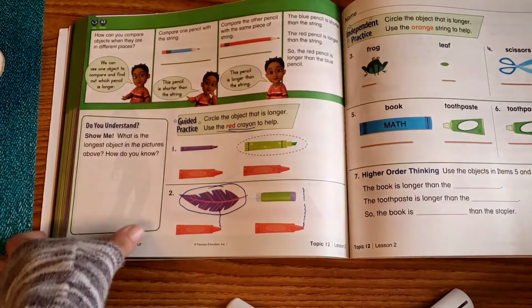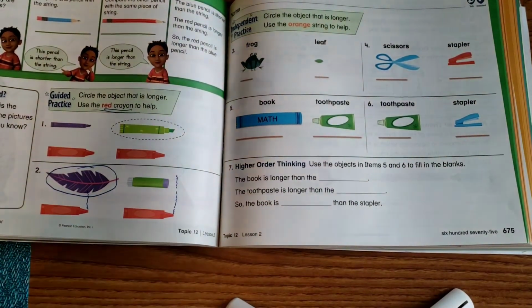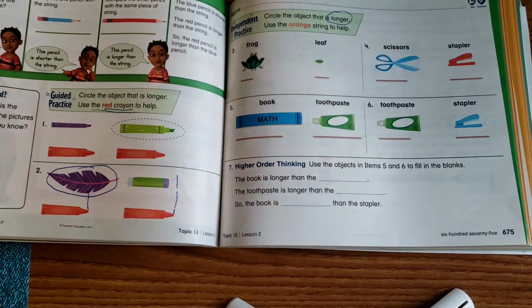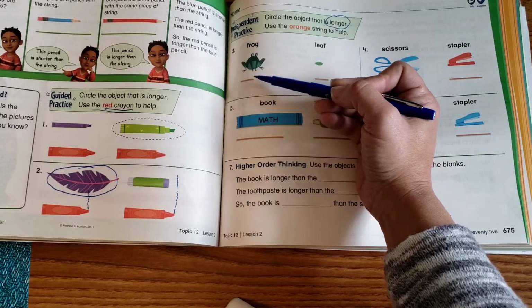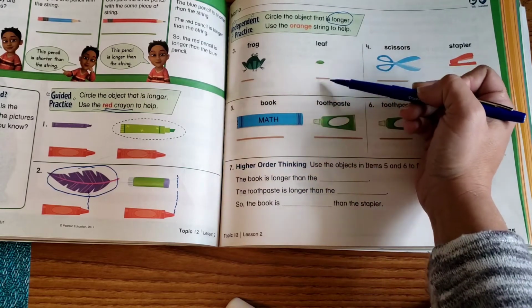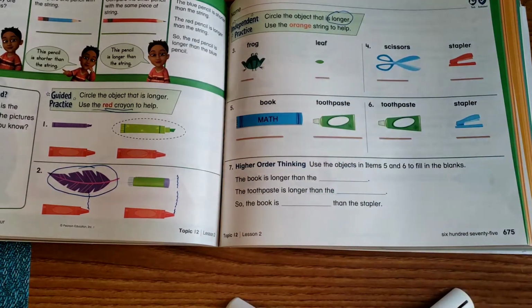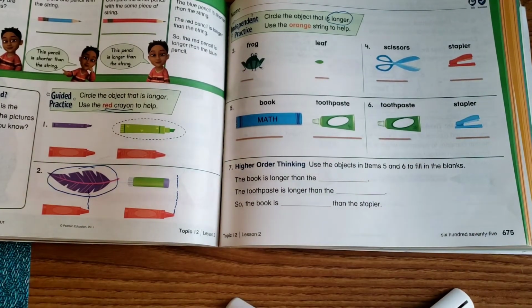Right? So on page 675, you're doing the same thing. You're circling the object that is longer, and you're using the yellow string that they drew right on the page, already lined up for you to compare. So you look at the frog with the orange string, and the leaf with the orange string. That string is the same size, so you should be able to circle which one's longer. Same with the scissors and the stapler, circle the longer one.